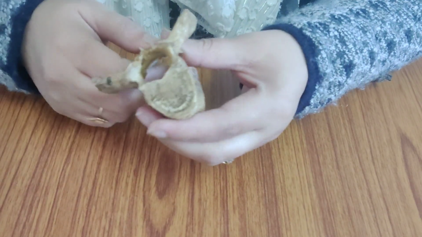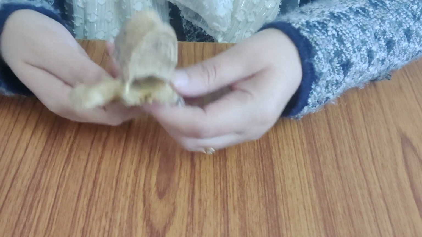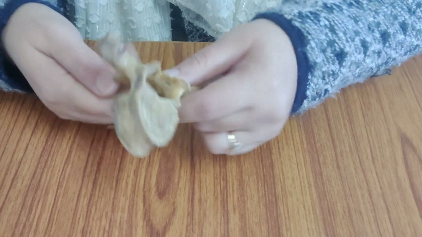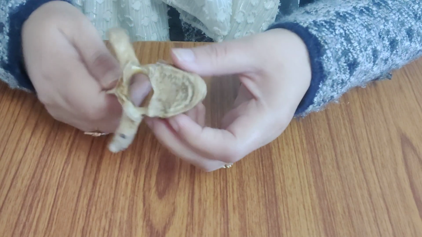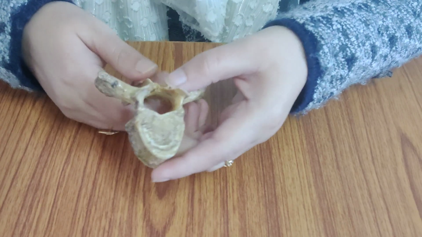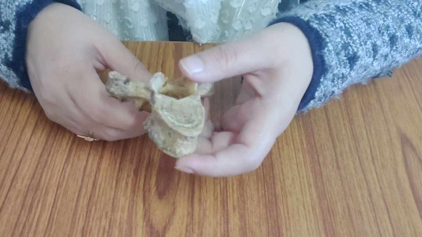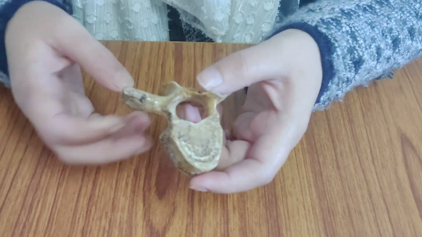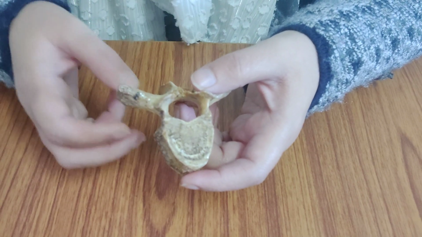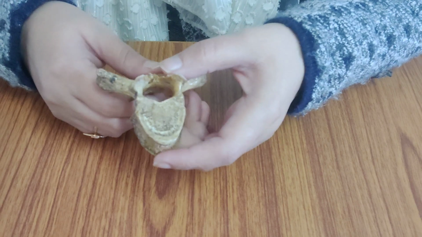Hello everyone. So here in this video I'm going to discuss the osteology of the thoracic vertebra. First of all, you all know that there are 12 thoracic vertebrae, out of which the second to eighth are typical, and then the first, ninth, 10th, 11th and 12th are atypical. Okay, second to eighth are typical.